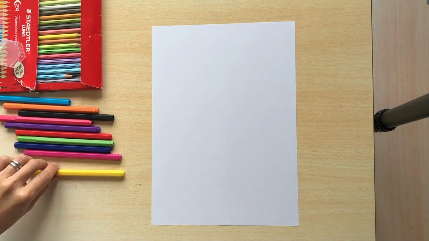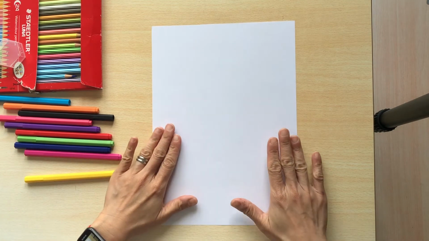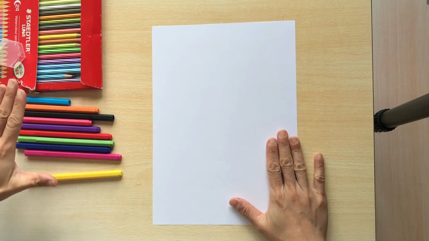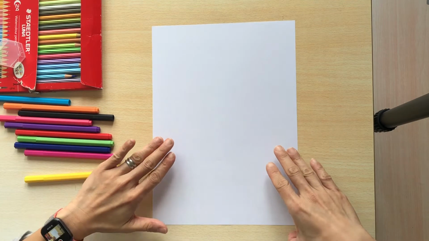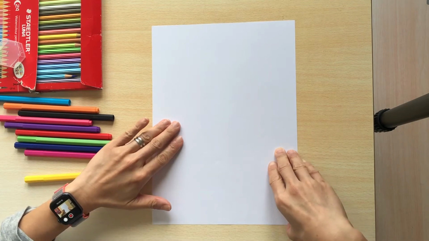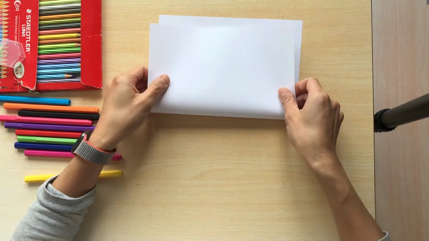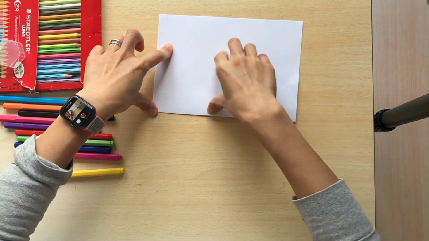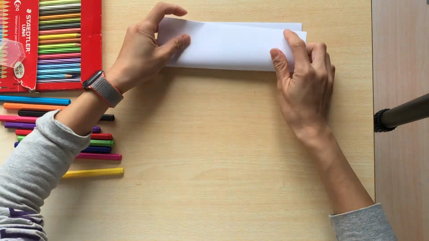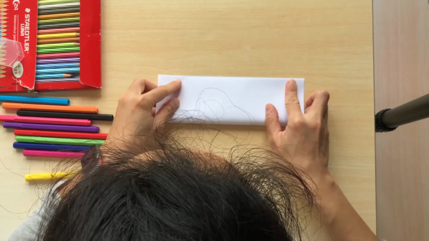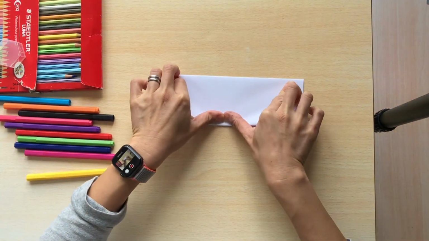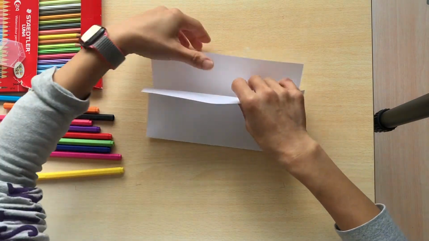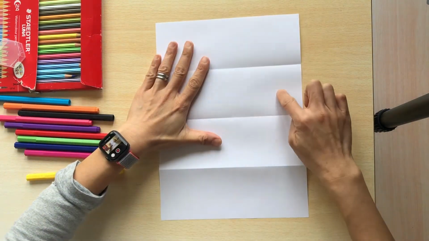Alright, so for this lesson, we are going to start off with a plain A4 paper. You would also need either color pencils or markers. To begin, we're going to fold our paper in half lengthwise, just like this. Now it's in half. We're going to fold this in half again. For those that are very good at math, we will have quarters and 4 sections. I'm going to open it up. We have 4. 1, 2, 3, 4.